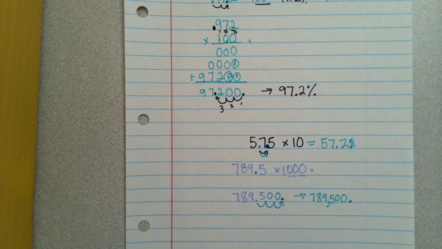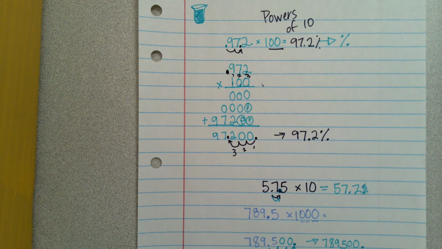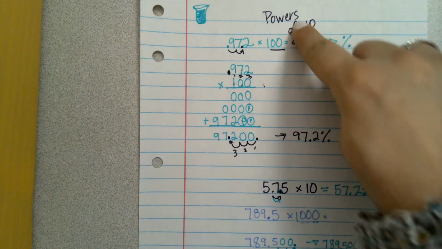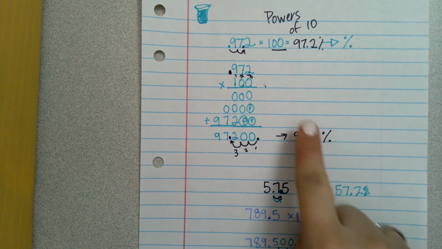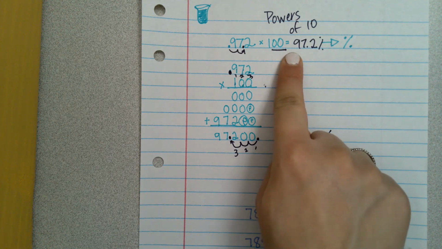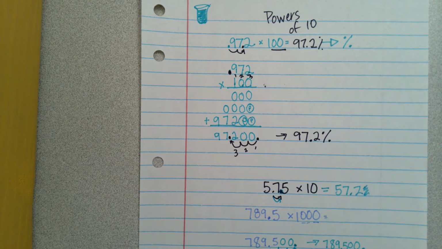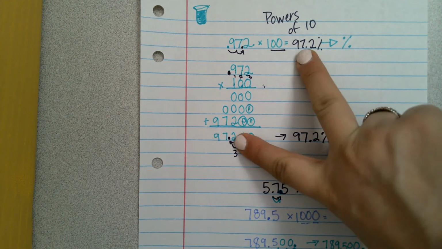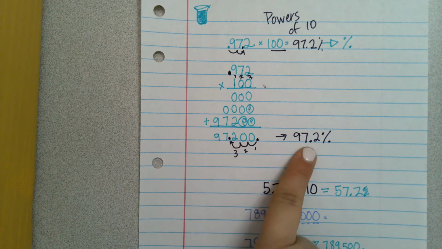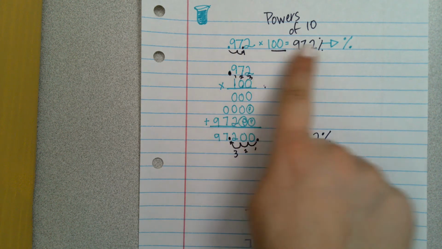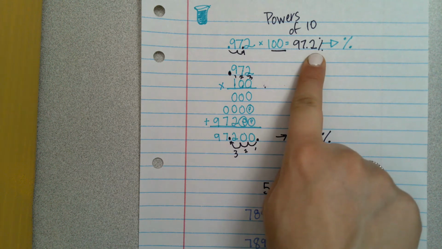So that is a very short, quick lesson on how to multiply decimals and specifically how to multiply by powers of 10. Okay? Powers of 10 have a mathematical shortcut. If you did it by hand, it will still work out to be the same. Notice down here, we ended up with 97 and 2/10, and even up there we ended up with 97 and 2/10.